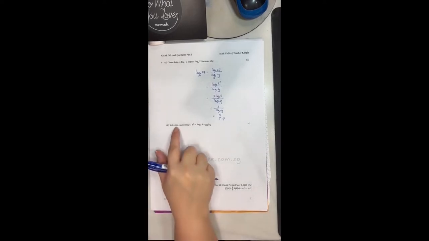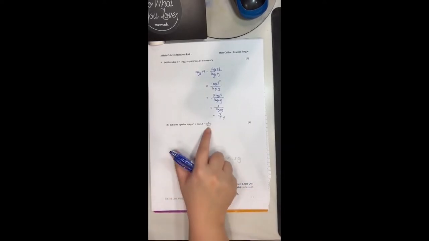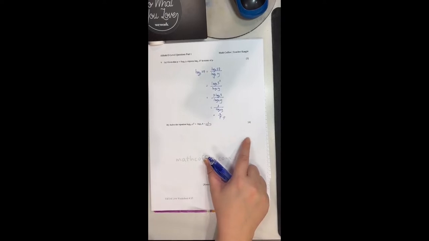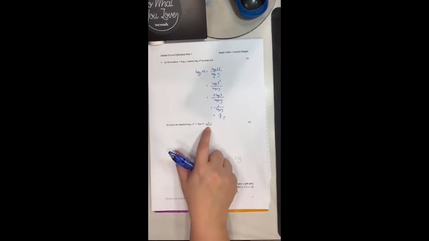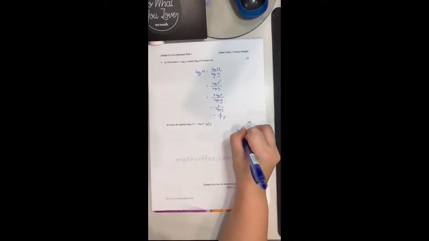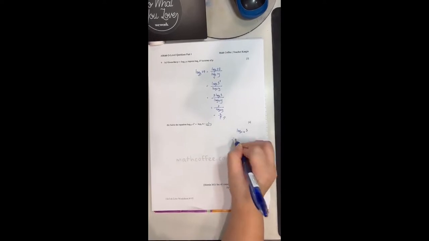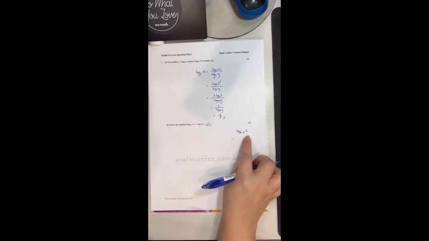Okay, they asked us to solve this equation. I'm going to put this one at this side here. I want to change this log base 5 minus x of 3 to base 3.